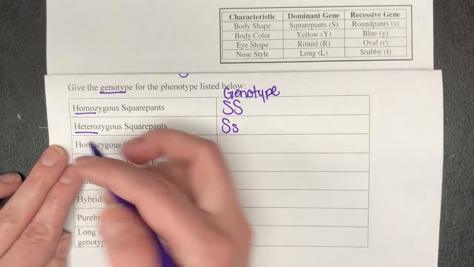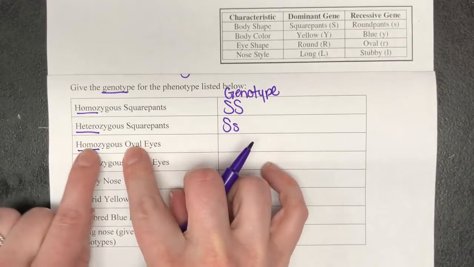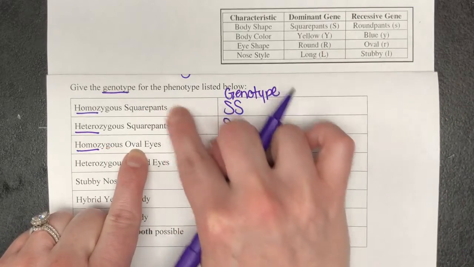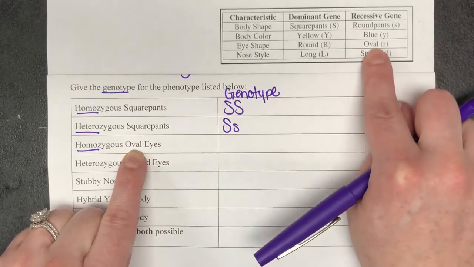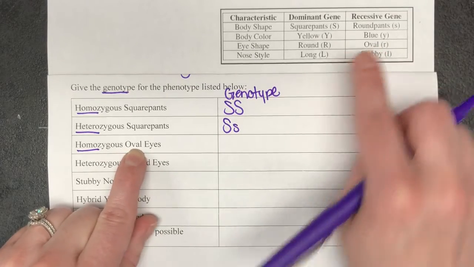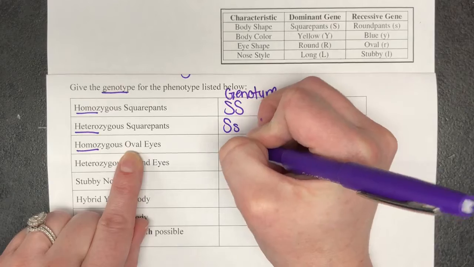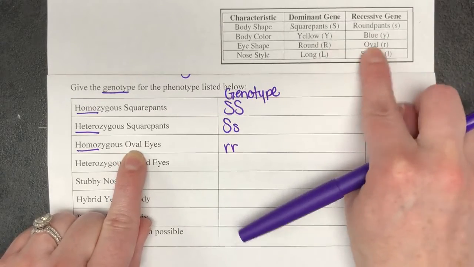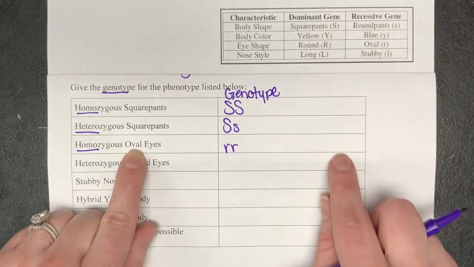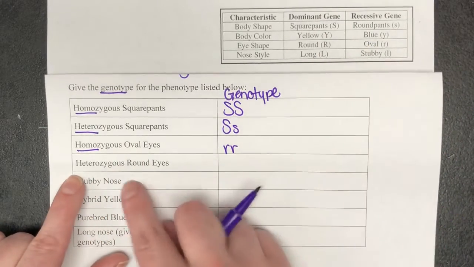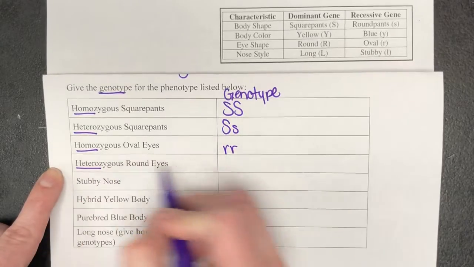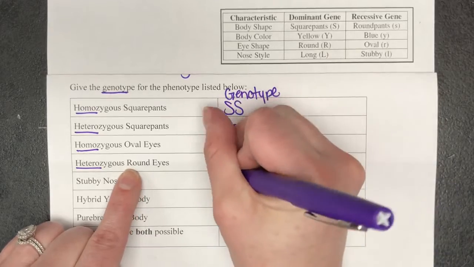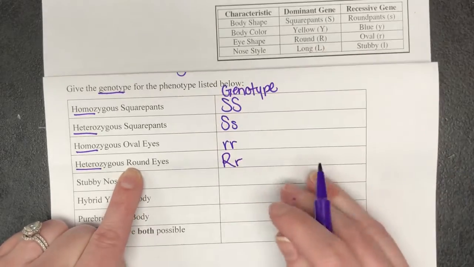Next we have homozygous oval eyes. So the homo means same, but look, different from this one. Now it's telling us that recessive trait. So I know that it's going to be 2 little r's. Again, now I'm using R because that's the letter for this characteristic. Okay? Next, heterozygous round eye. Hetero means different. Round eyes, so we're going to put a capital R and a lowercase r.